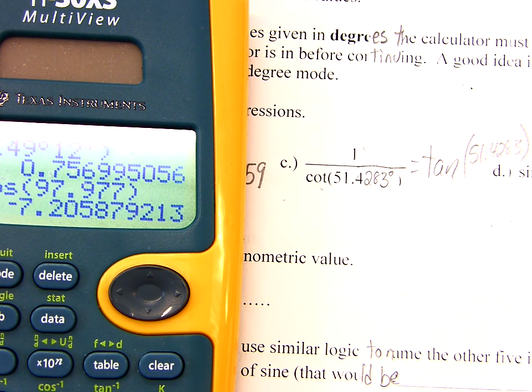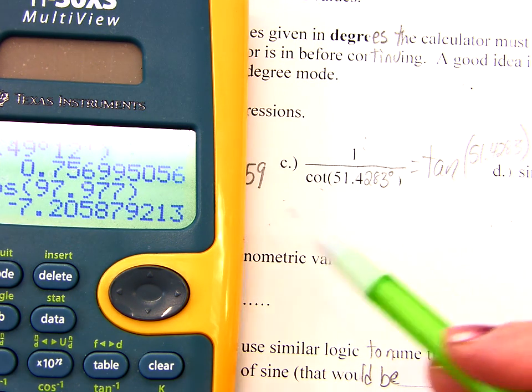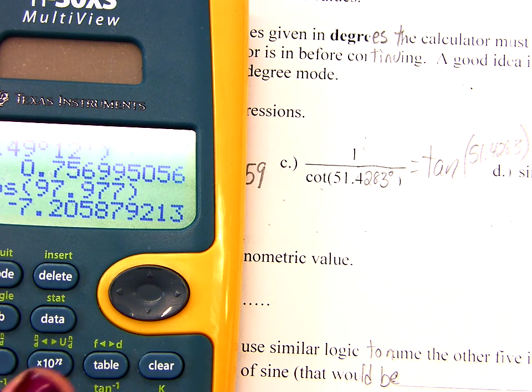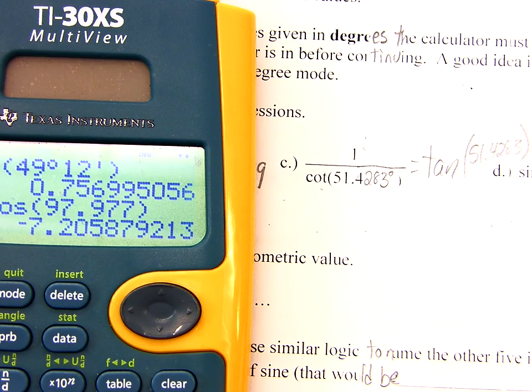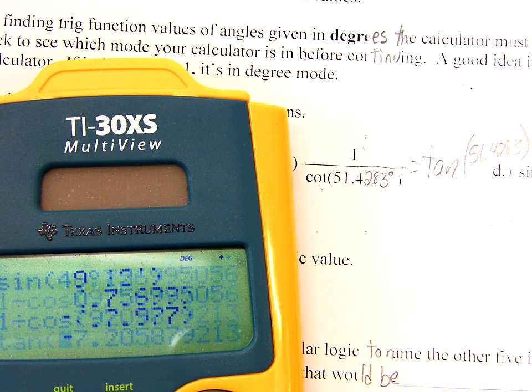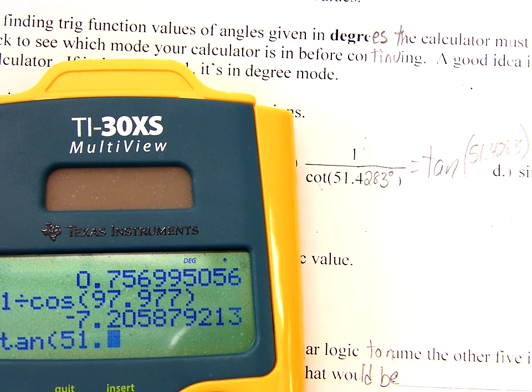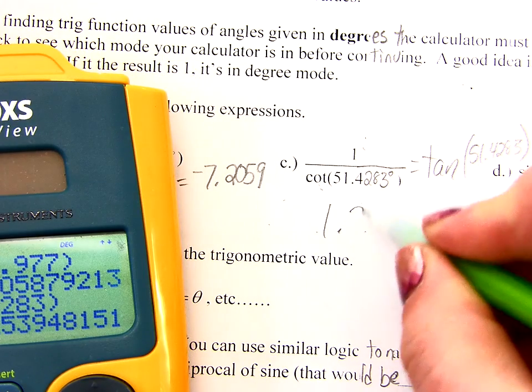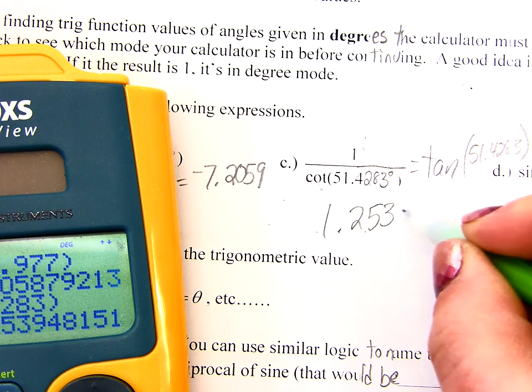So you could just type in tangent of that, or you can do 1 divided by 1 divided by tangent. So we can just hit tan 51.4283. And our answer, 1.2539.